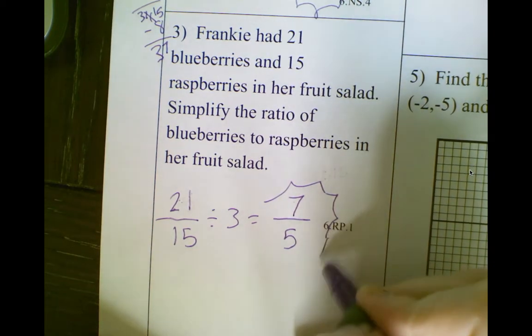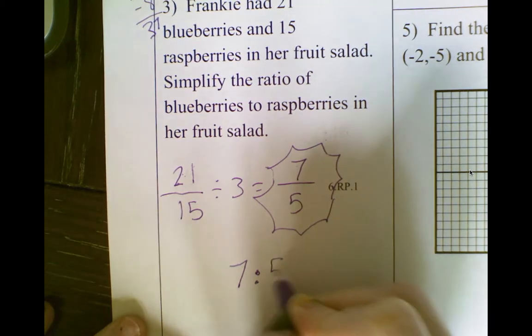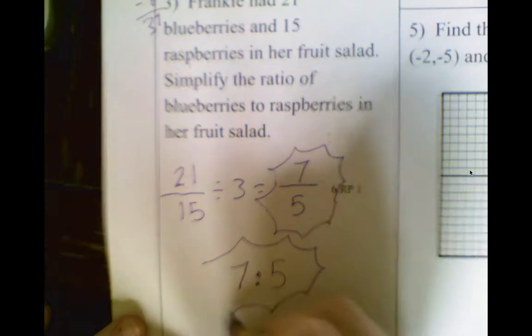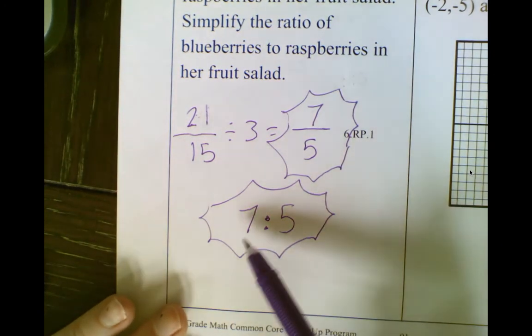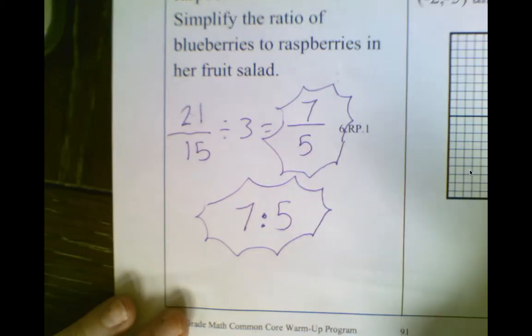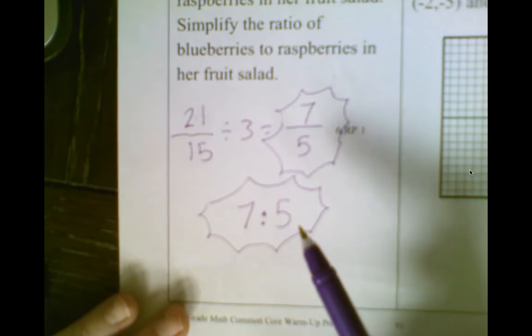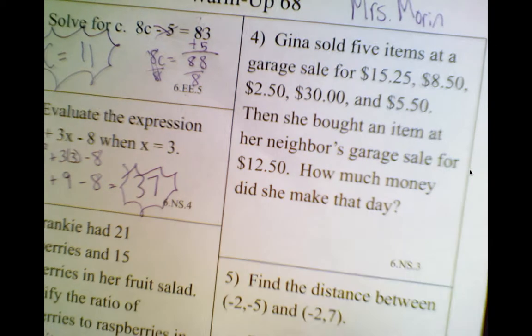So technically 7/5 or 7:5 is going to be simplified down, or you could say 7 to 5, or you could say 7 blueberries to 5 raspberries in her salad. So she has mostly blueberries in her salad, but they're pretty much equal. But she seems to like blueberries more.